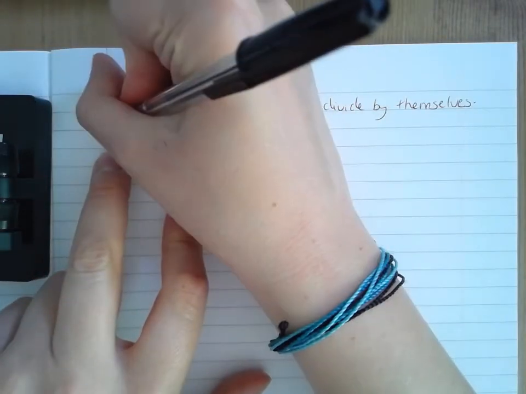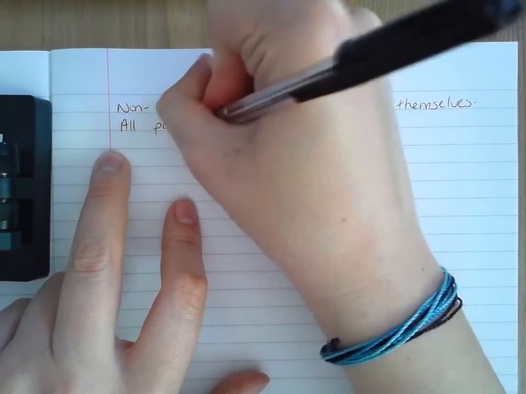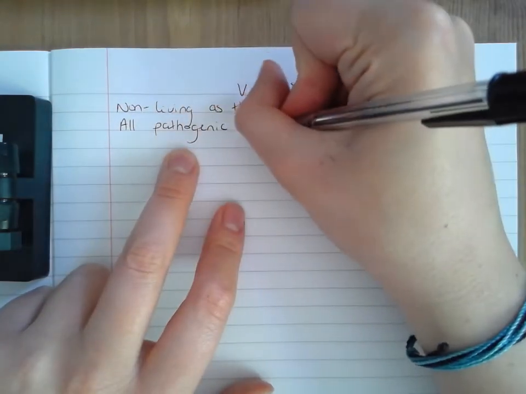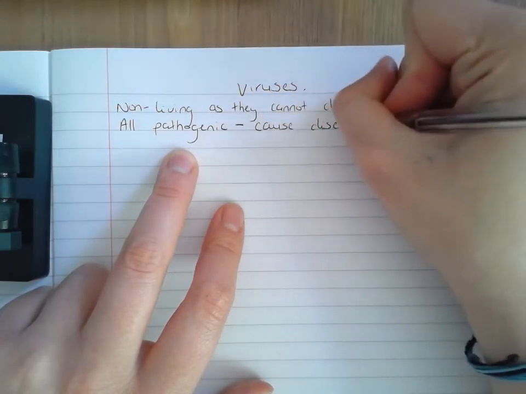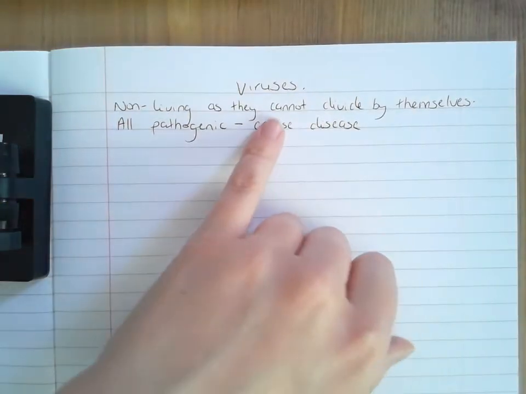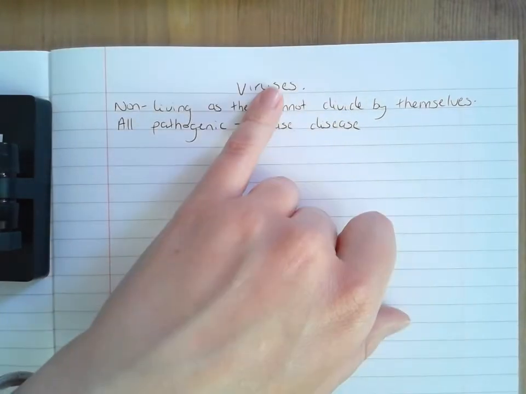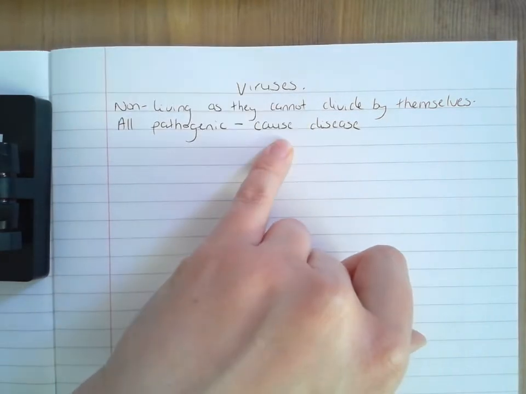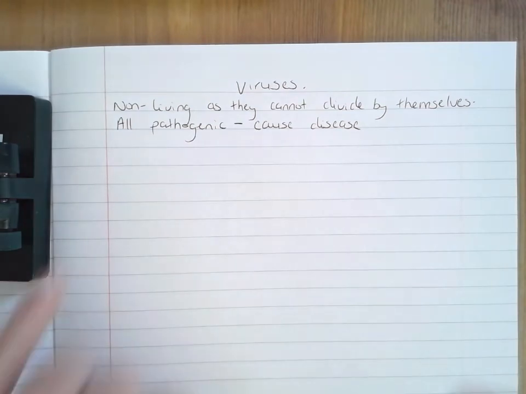But unlike bacteria, every single one of them is pathogenic. And when I say pathogenic, I mean that they all cause disease. So with bacteria, I said there's lots of types of bacteria. Some of them cause disease, some of them don't. With viruses, every single type of virus is going to cause a disease. Okay, there are no good viruses that are good for your health. They are all causing disease.